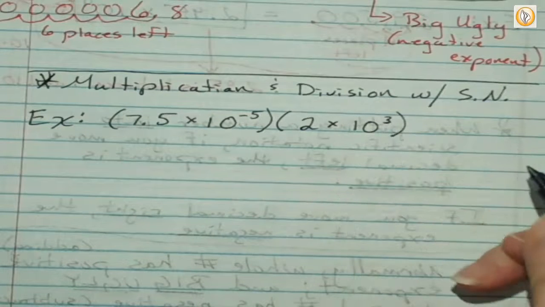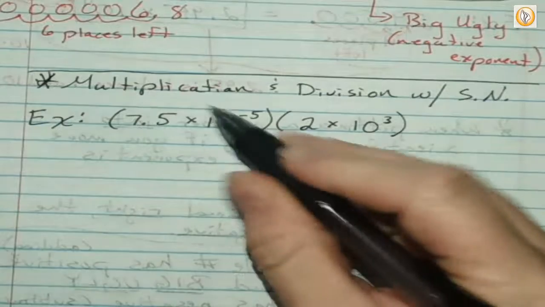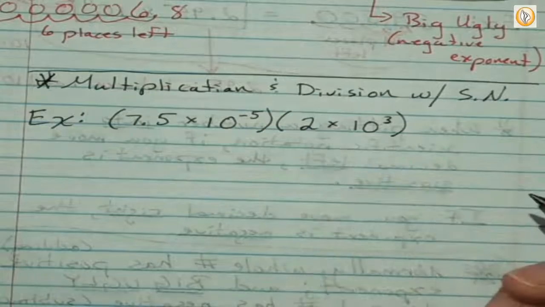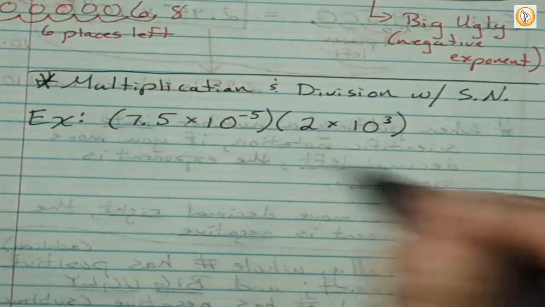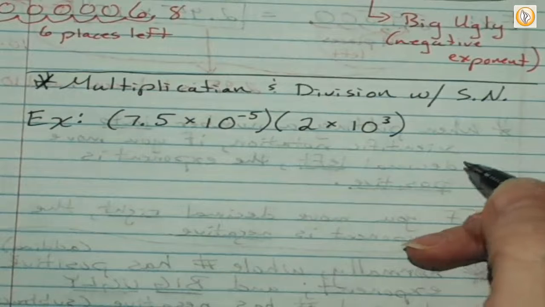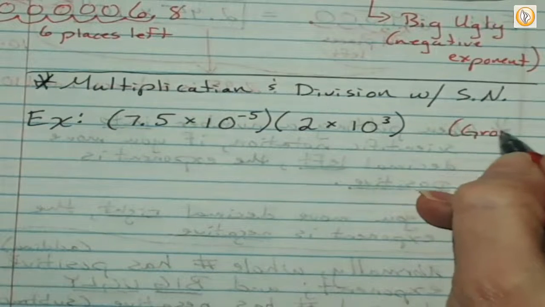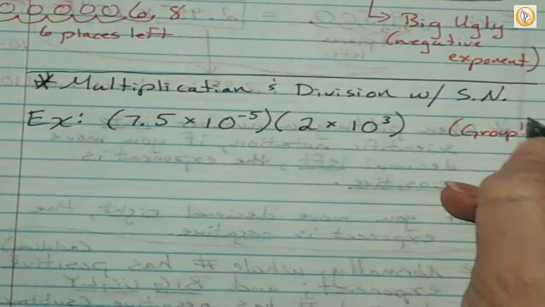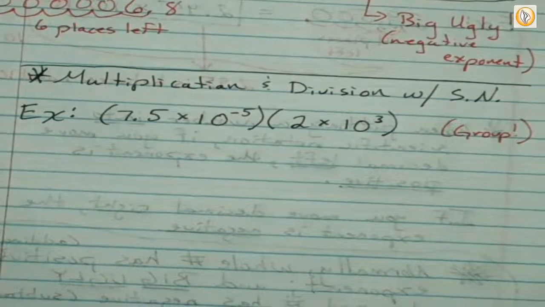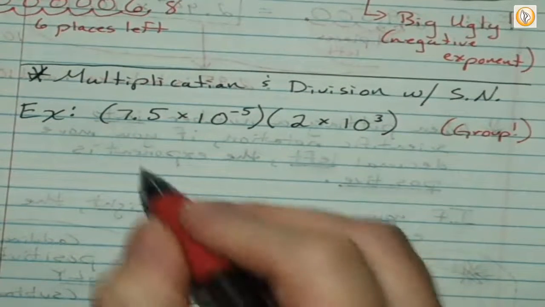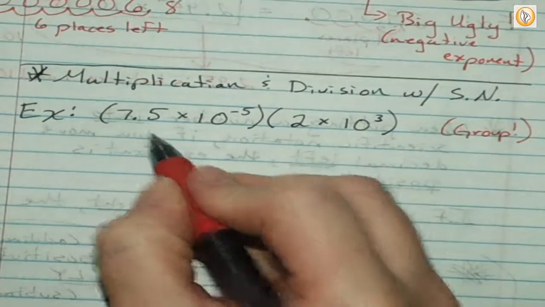That's a 3 up there. So you see we have two things in scientific notation, right? And we're multiplying. Guess what you're going to do? You're going to group. So watch this. Are y'all ready?